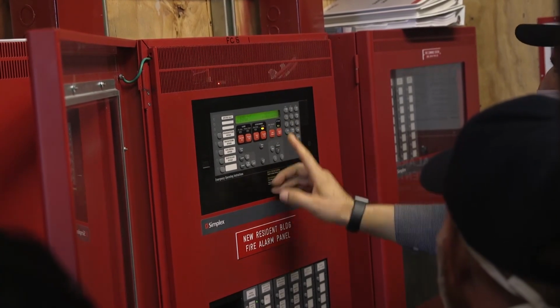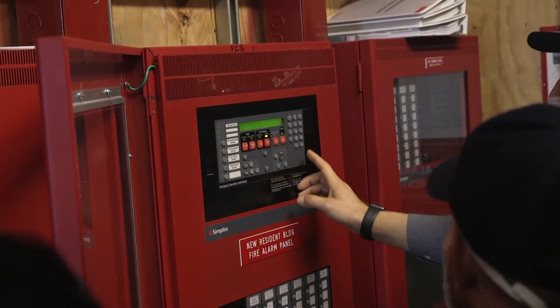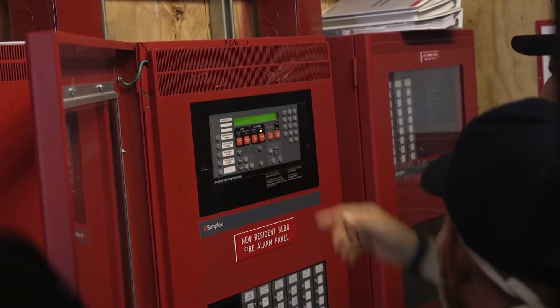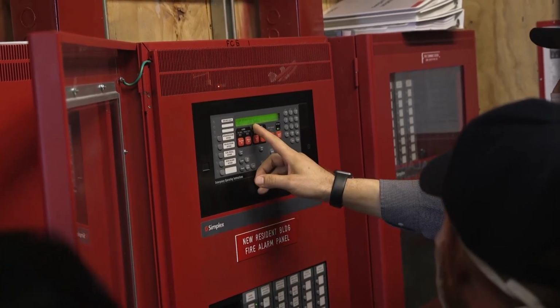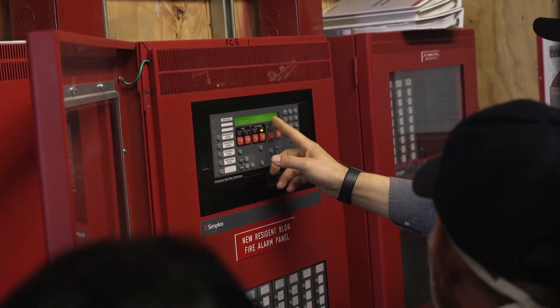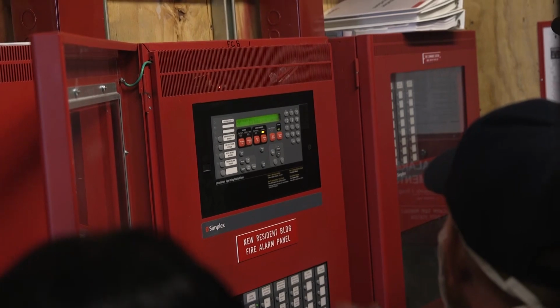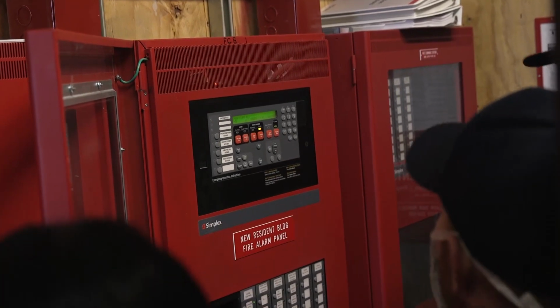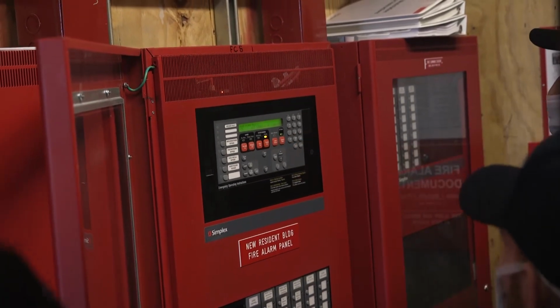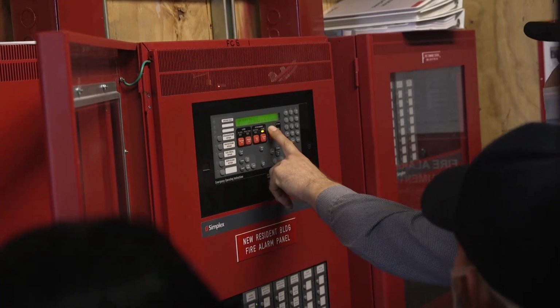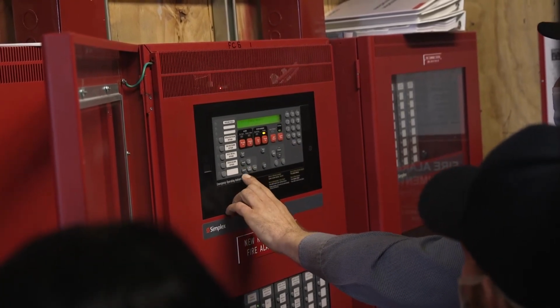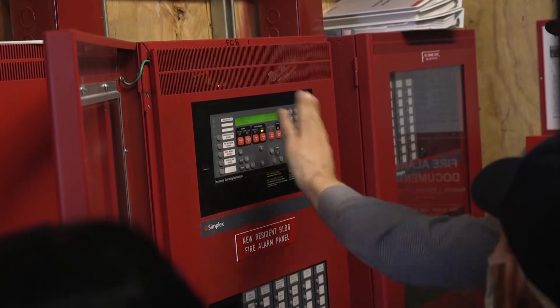So you go to trouble, press enable, and this time it enables, and it also says will enable in 55 seconds. But sometimes it's going to say will alarm in 55 seconds, meaning it's still active. If it says will alarm, you press disable again, so it's cancelled.